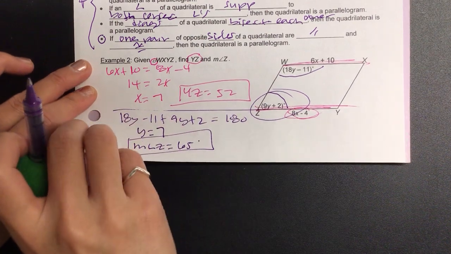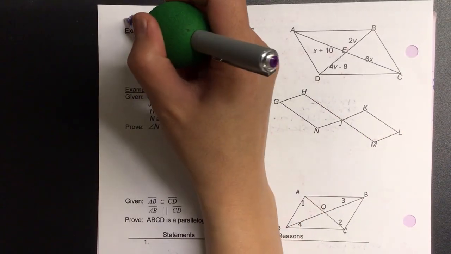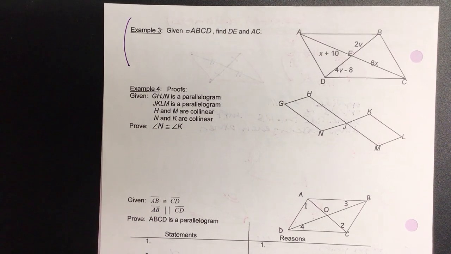All right. On the next page, let's try example 3 with a partner. Go. Talk to your neighbor, please. Make sure you set your calculator on.